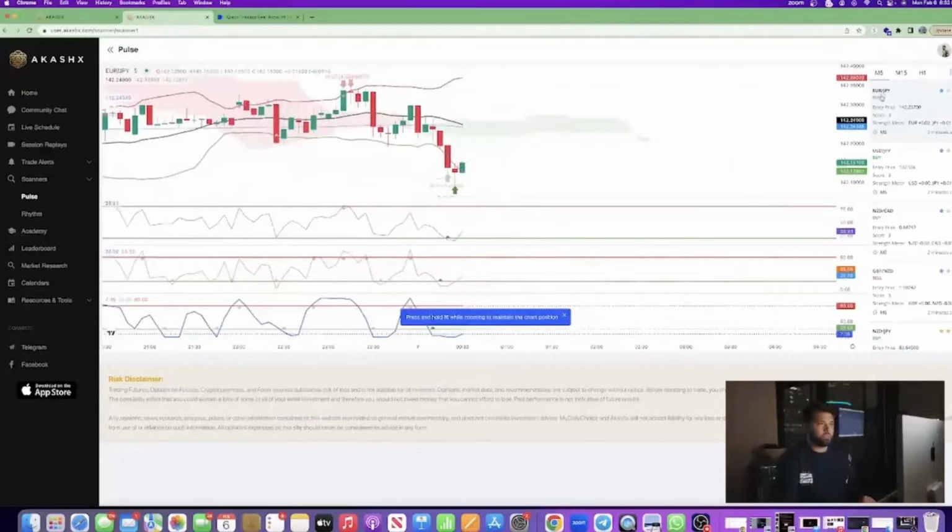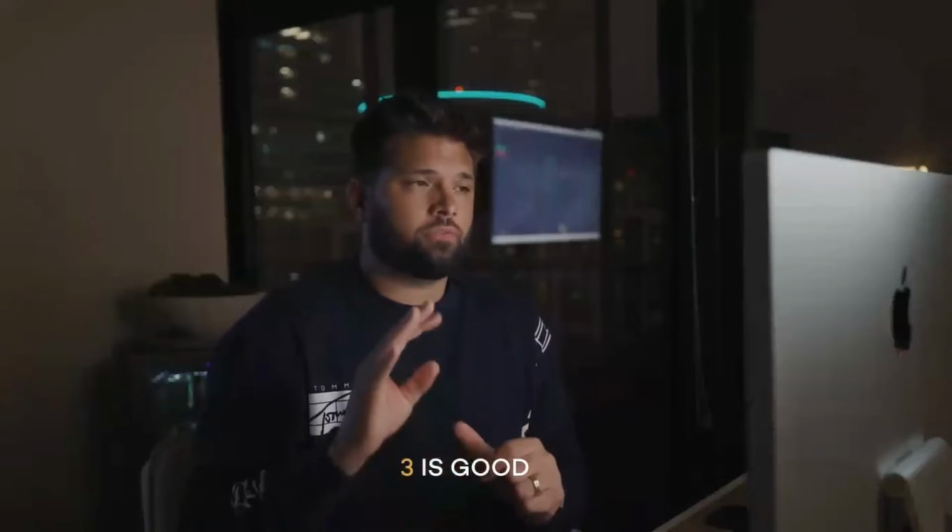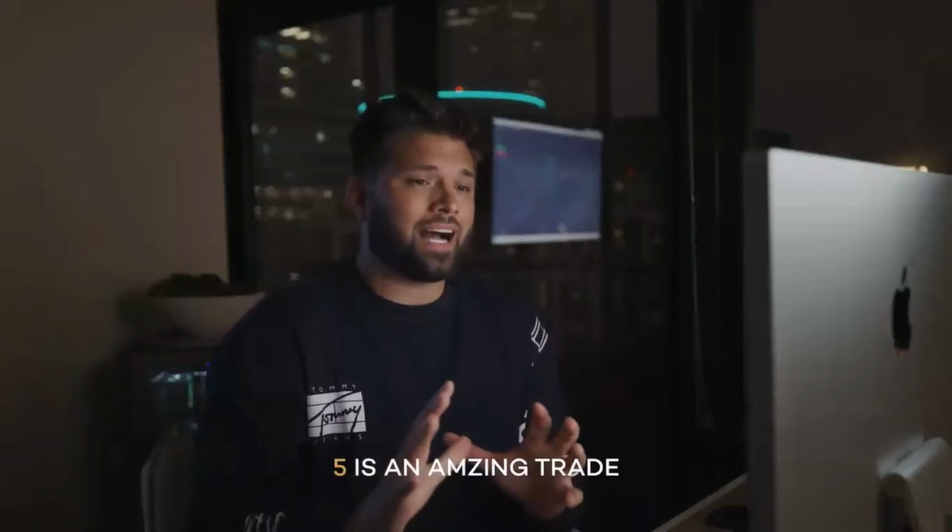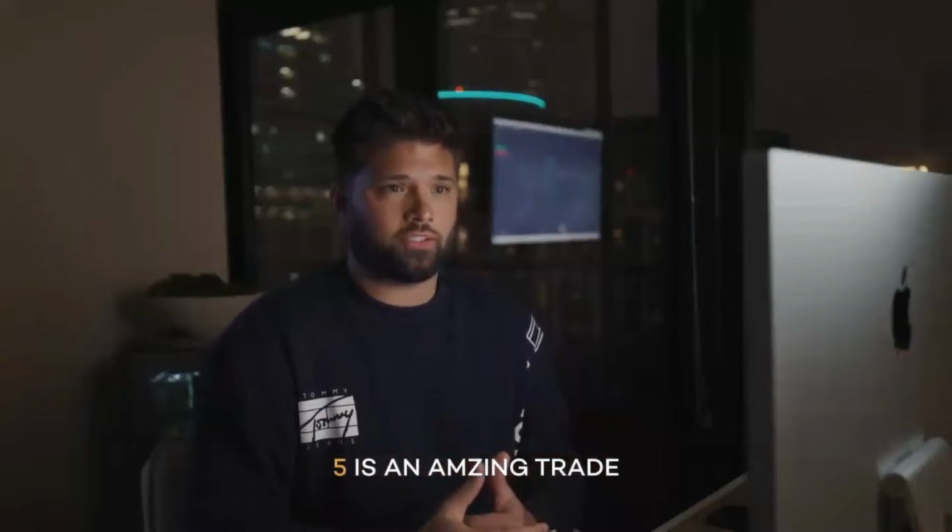Looks like EUR/JPY called out a 3-point buy. For those of you guys that don't understand the points system quite yet, just know that 3 is good, 4 is great, 5 is an amazing trade setup. You can take 3-point trades, guys, but you're not going to win every single one that you take. You also don't win every single 5-point trade, but you're going to win more 5-point trades than 3-point trades.